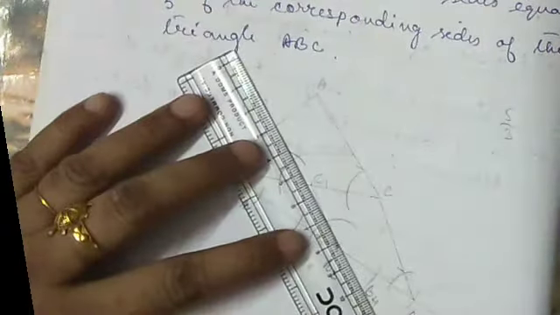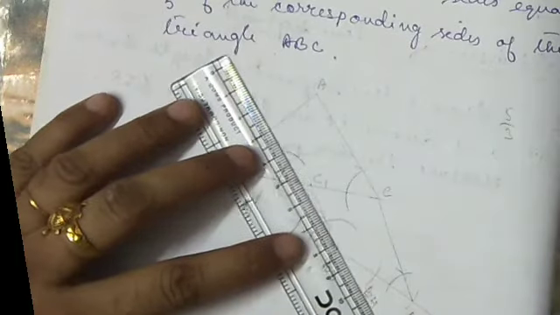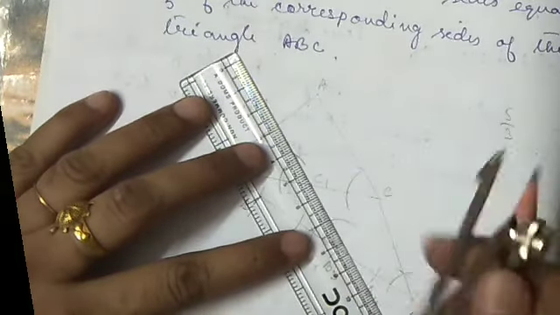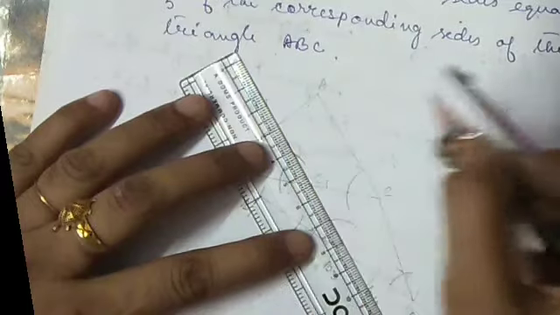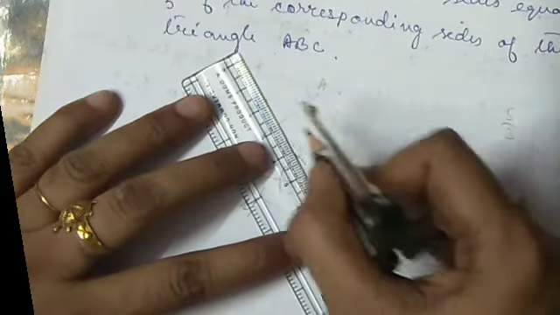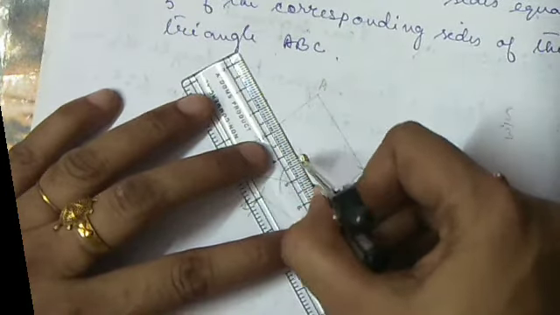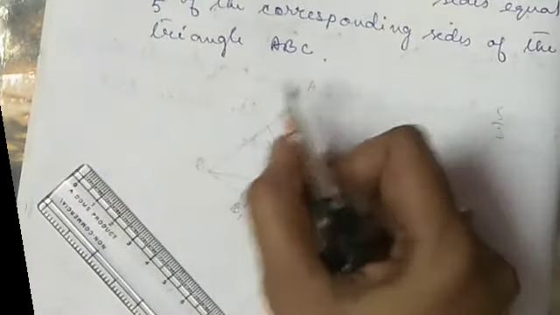Now join it up. So here I have got, if it is A, then make it A dash. Thus we have formed the triangle.